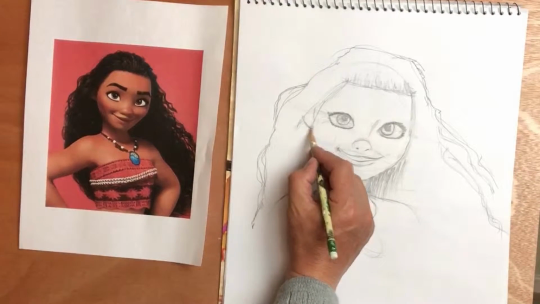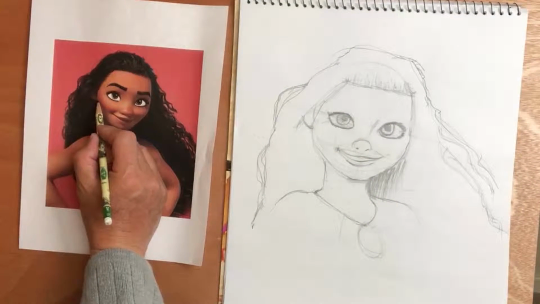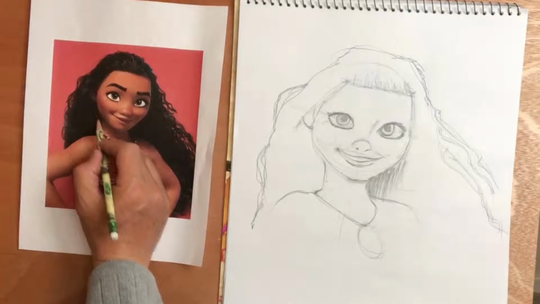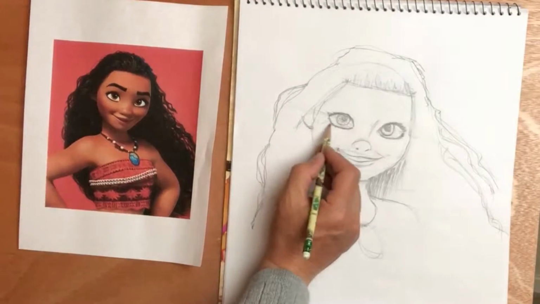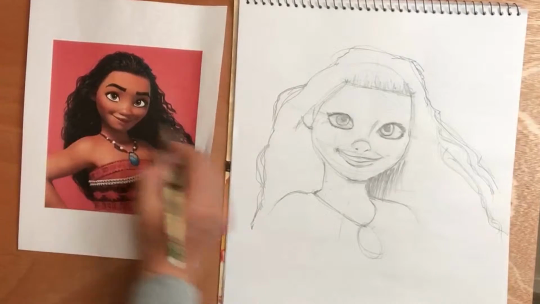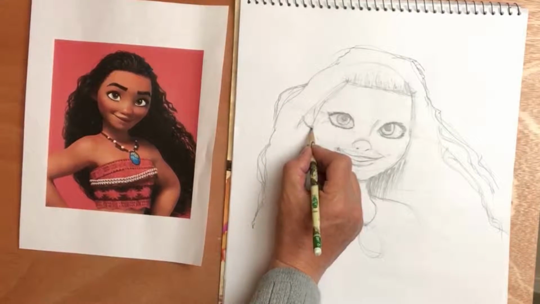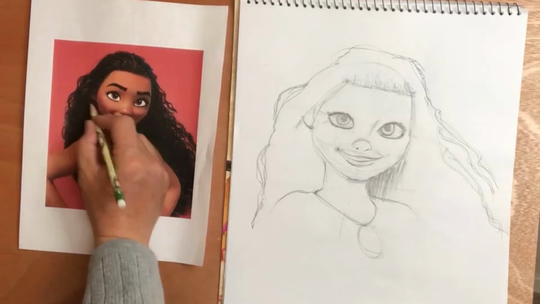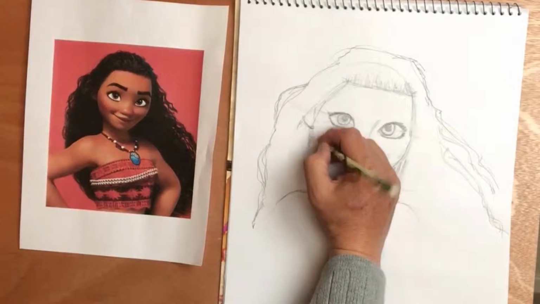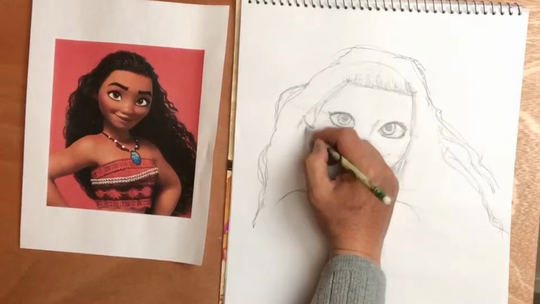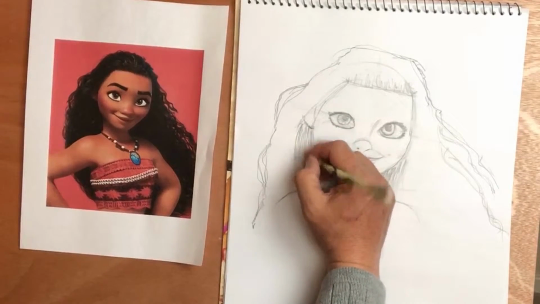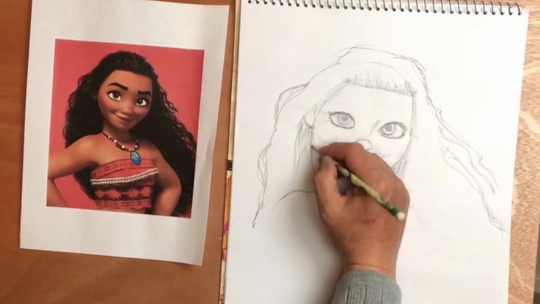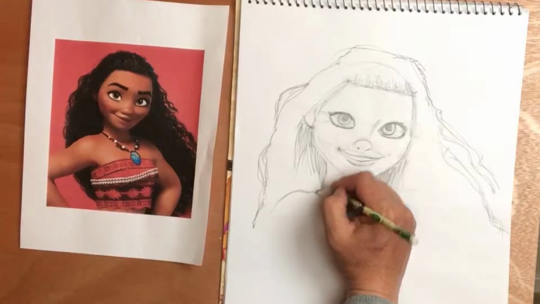Okay, so the ear, you've got to measure, check it against where the eye is or some other piece and see, okay, does that look the same? Like this angle here, and is that placed in the right place? So that's pretty close. It's not critical because it's just the ear, but it's good practice for other things.